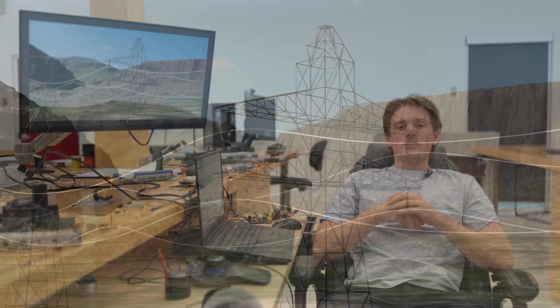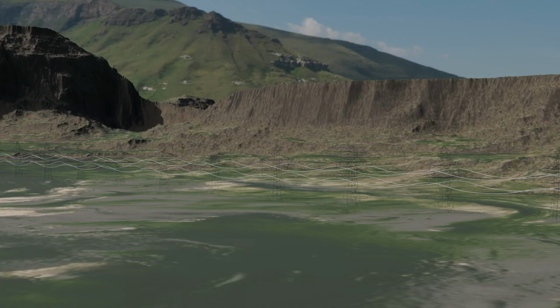We have taken an innovative approach to training our AI model. We have developed a photorealistic simulation environment where we can fly the drone and iterate through the AI models and the collision avoidance algorithms without the risk or cost of real-world deployment where we can damage power infrastructure.